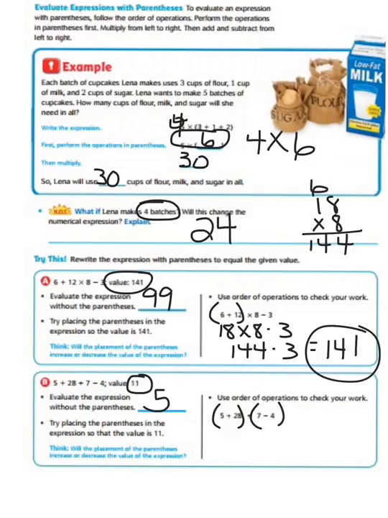So 5 plus 28 equals 33, divided by 7 minus 4 equals 3. 33 divided by 3 equals 11. And we see that our answer matches the value that we were looking for.